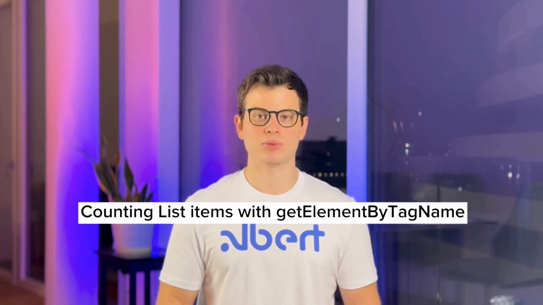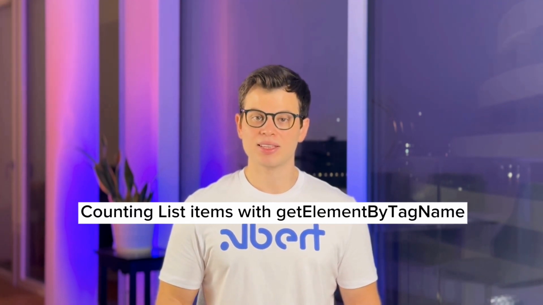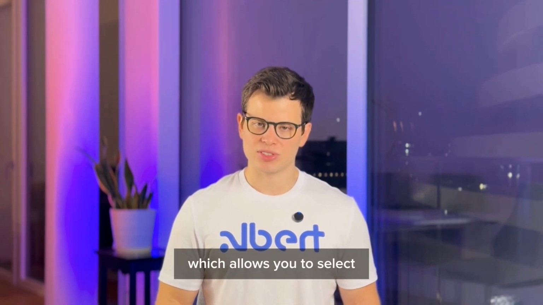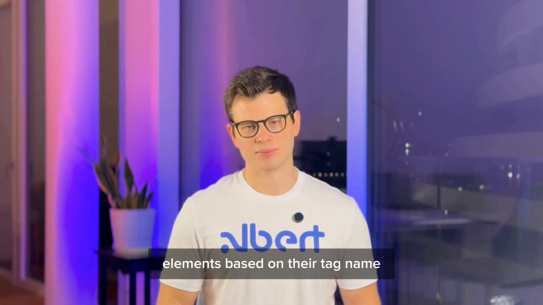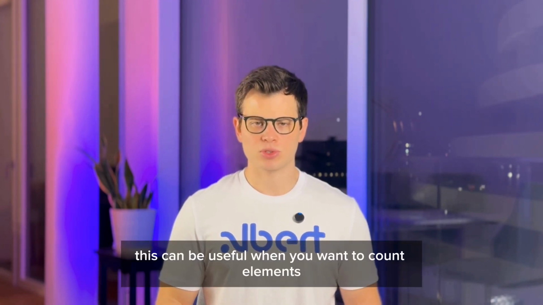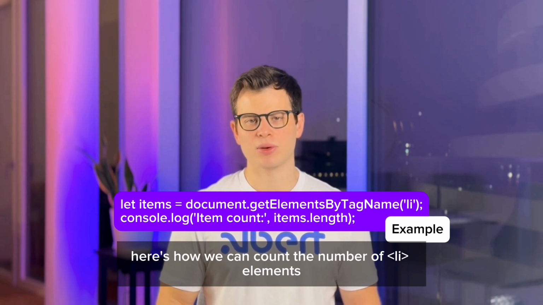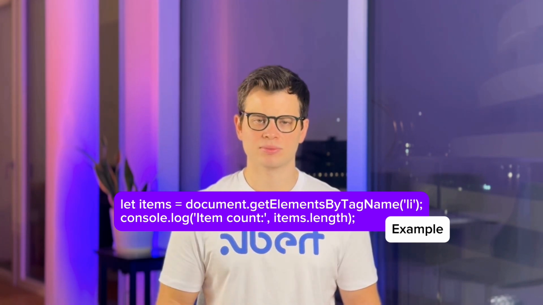Counting list items with getElementsByTagName. Another common DOM method is getElementsByTagName, which allows you to select elements based on their tag name. This can be useful when you want to count elements like items in a list. Here's how we can count the number of li elements.